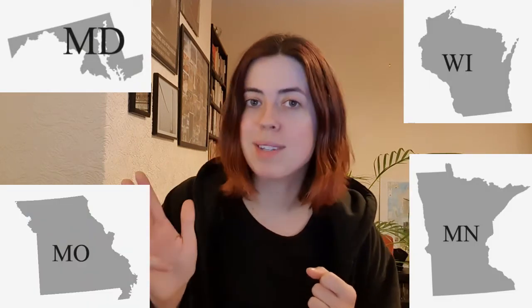Ohio on 18, and then Georgia and Michigan on 16, North Carolina on 15, and then New Jersey on 14, Virginia 13, and Washington 12. Then Arizona, Indiana, Massachusetts, and Tennessee all on 11 electoral college votes. And then finally on 10 electoral college votes, you've got Maryland, Minnesota, Missouri, and Wisconsin.